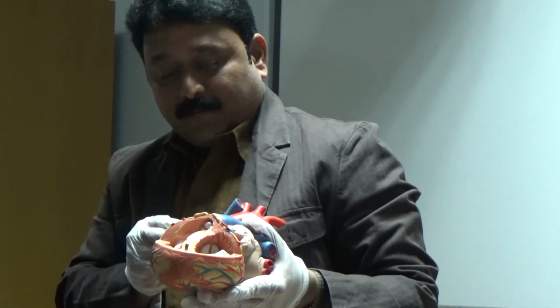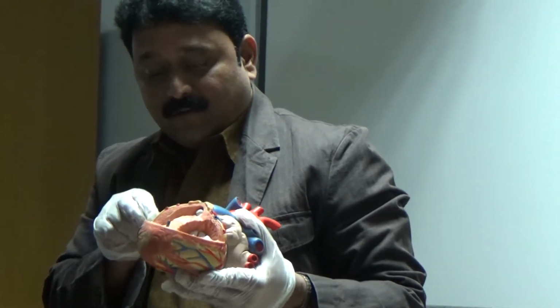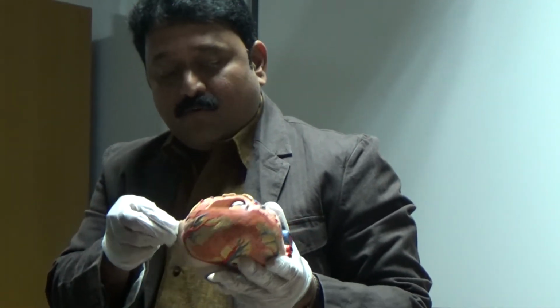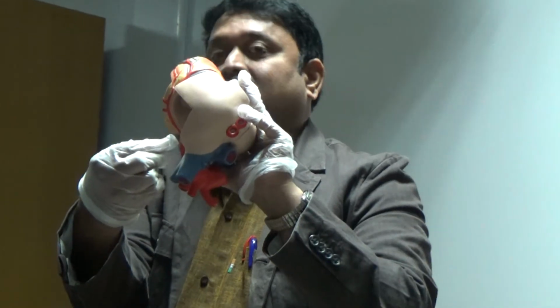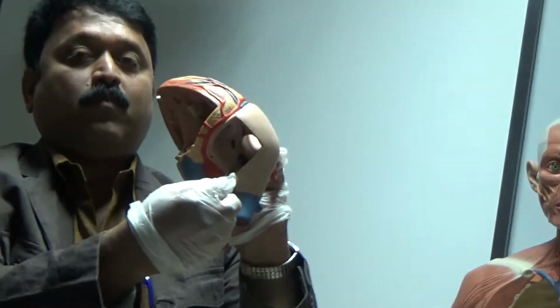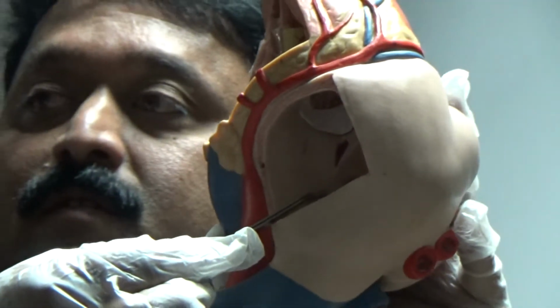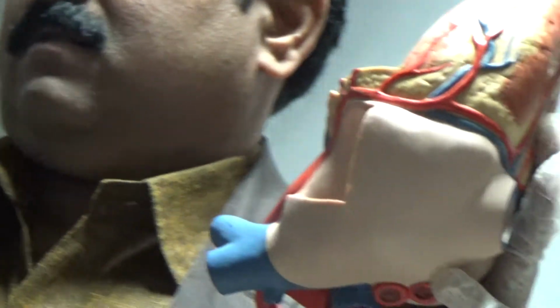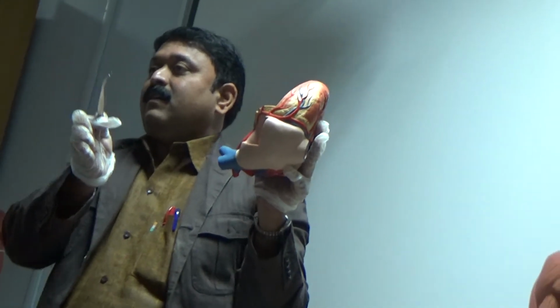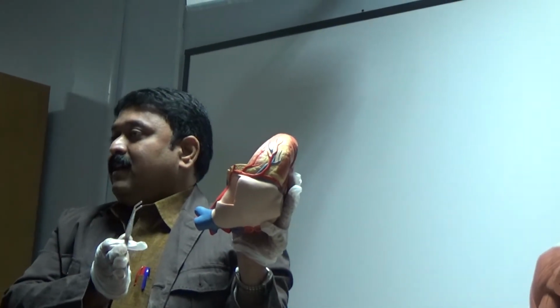Superior vena cava, inferior vena cava, coronary sinus, and this is the fossa ovalis, dark colored inside. It is just like a partition between the right atrium and the left atrium.